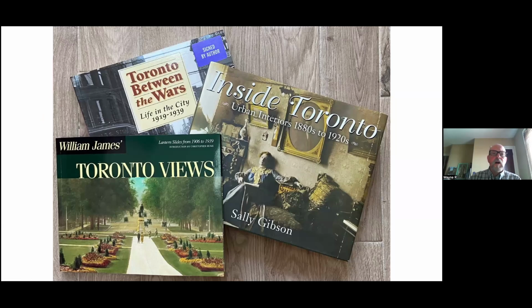Some of them are about specific Toronto photographers, in this case, William James, who worked early in the 20th century. Some of them may have a fairly narrow date range. Here is a book about general views of Toronto from the 1920s and 1930s. Some may be more thematic.